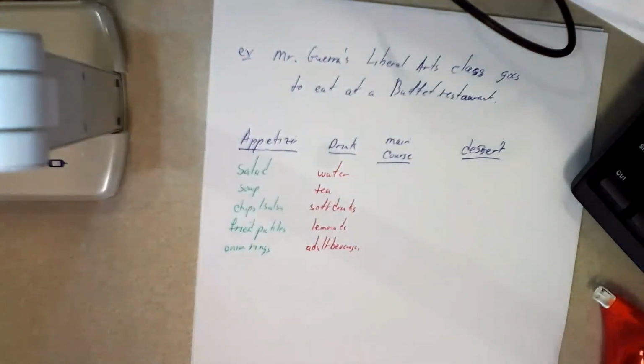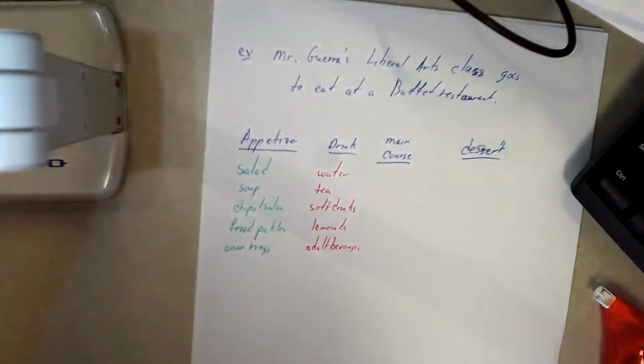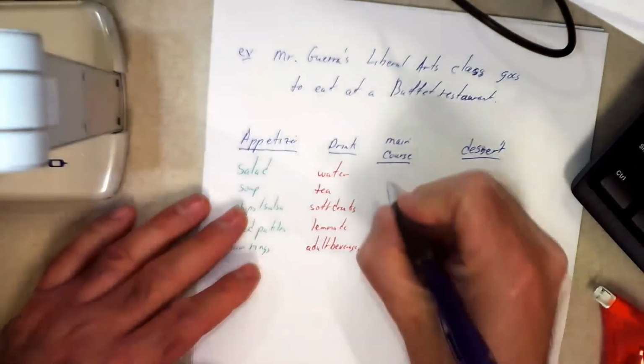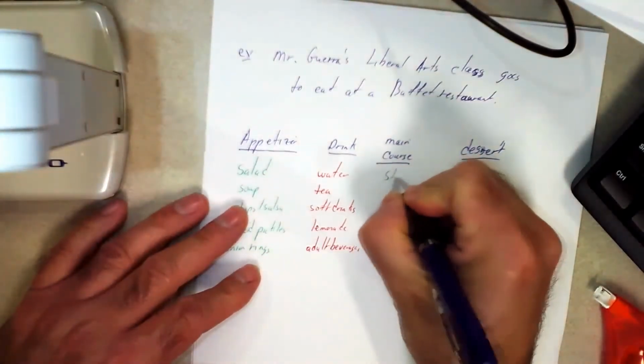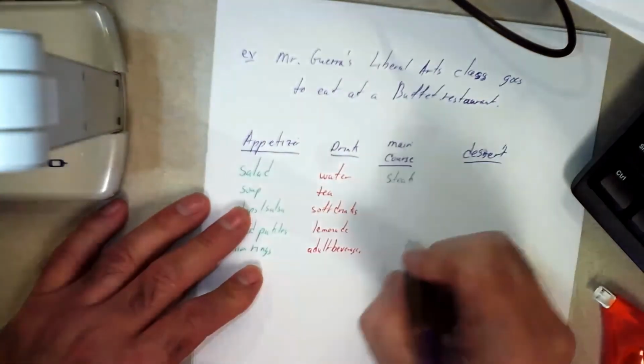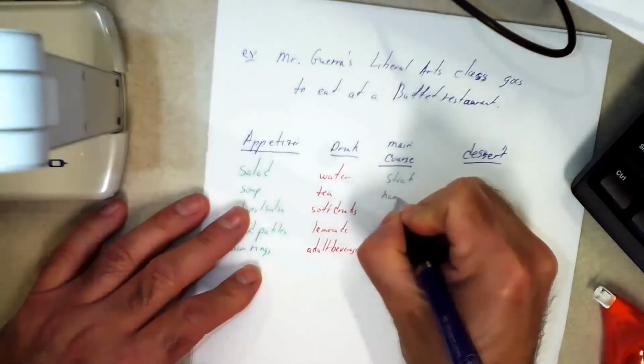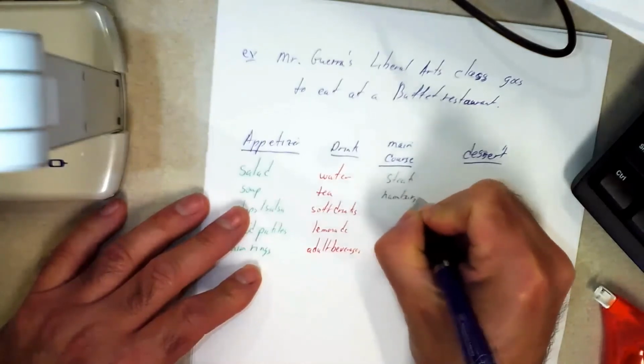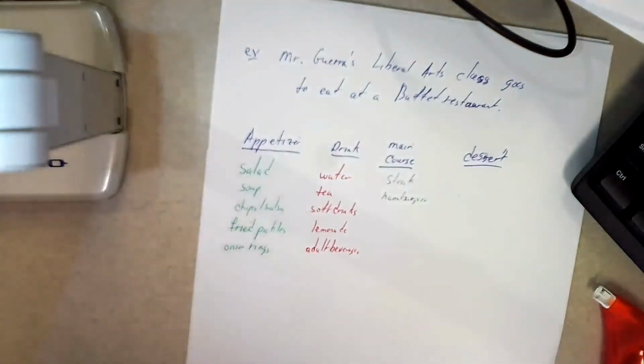And then for main course, let's see, what can we do for our main course? We could do steak, hamburgers. My pen's running out.